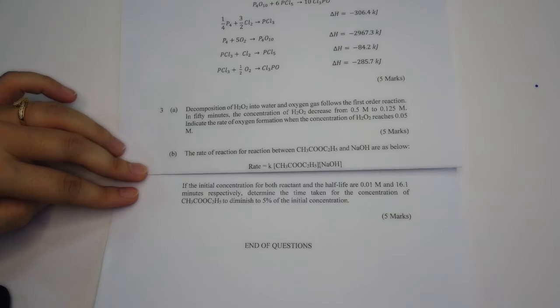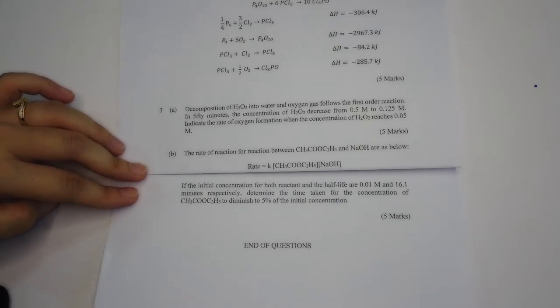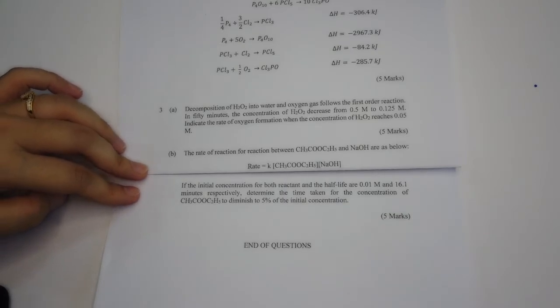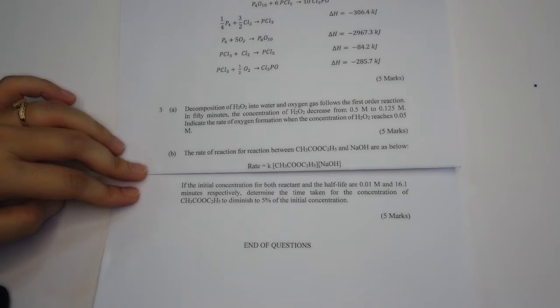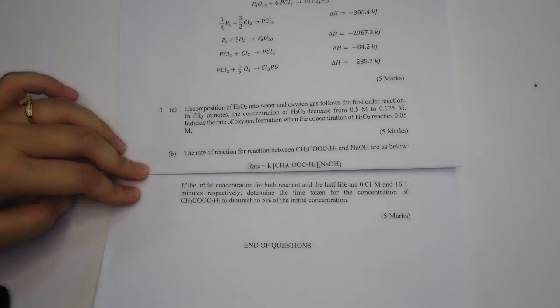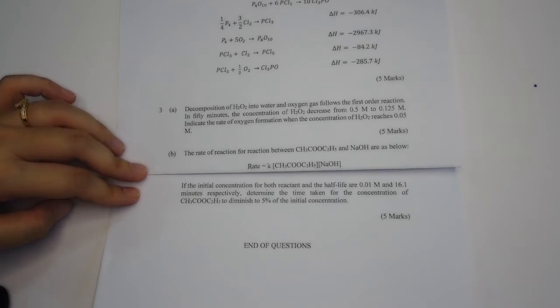Okay guys, so question 3a: the decomposition of H2O2 into water and oxygen gas follows a first order reaction. In 50 minutes, the concentration of the H2O2 decreased from 0.5 molar to 0.125 molar. Indicate the rate of oxygen formation when the concentration of H2O2 reaches 0.05 molar.